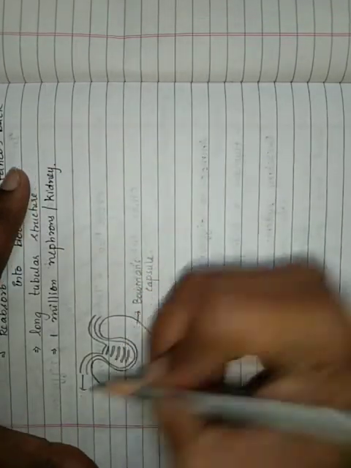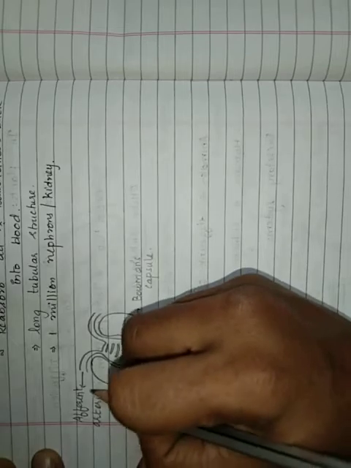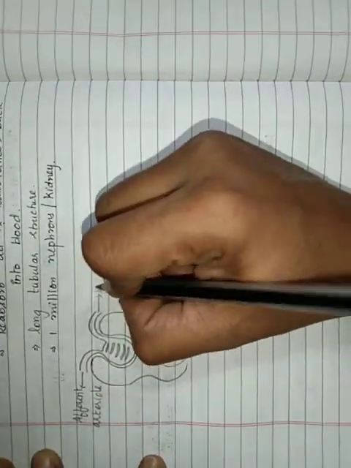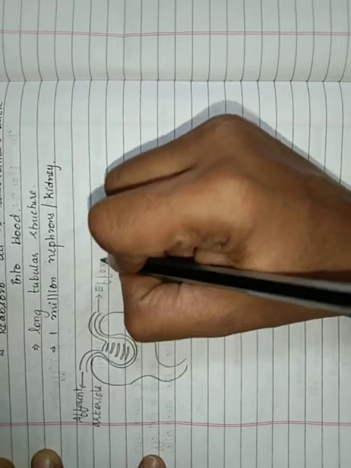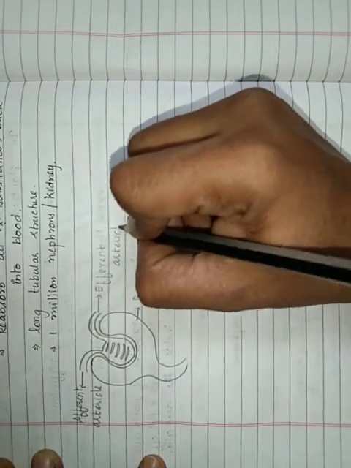The blood vessel that enters the Bowman's capsule is called the afferent arteriole, and the one leaving the Bowman's capsule is called the efferent arteriole.